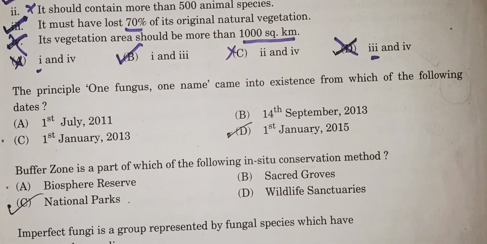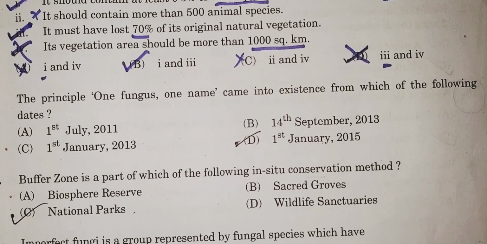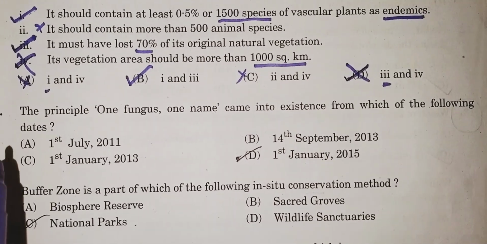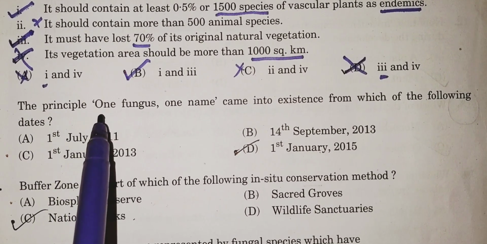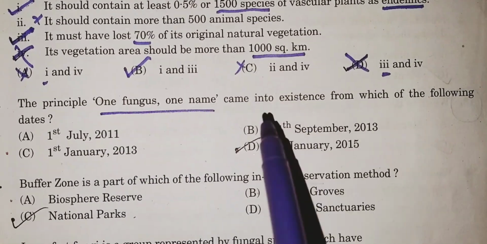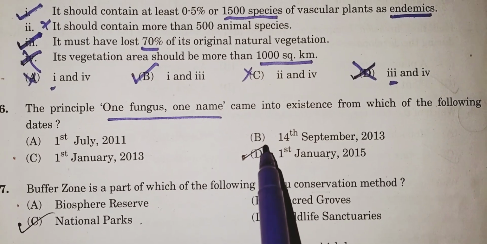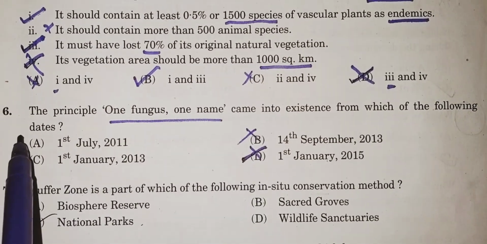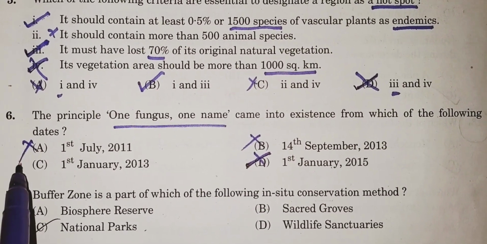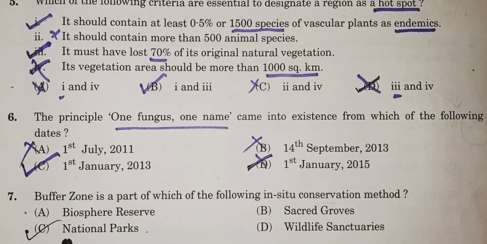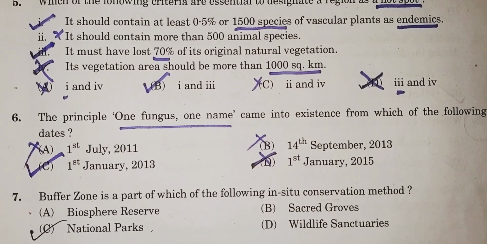Okay. Yes. Now coming to question number 6. This is a direct question. The principle one fungus, one name came into existence from which of the following dates? Here there is nothing to explain. This is wrong, this is wrong, this is wrong. We are left with only one option, that is 1st January 2013.